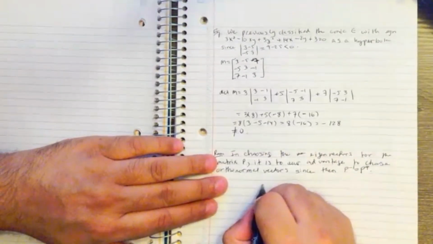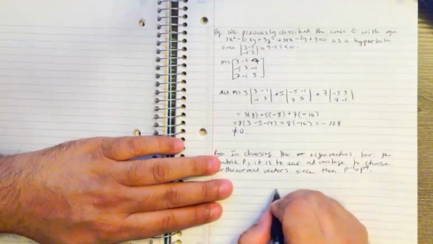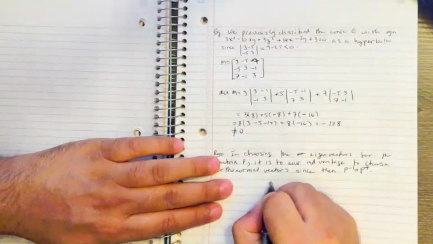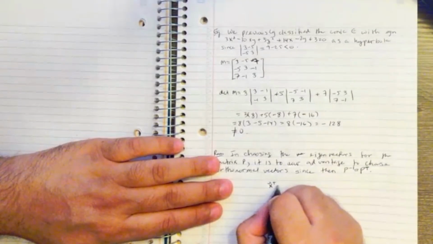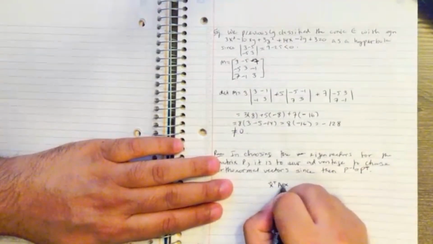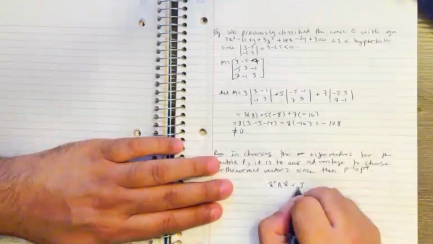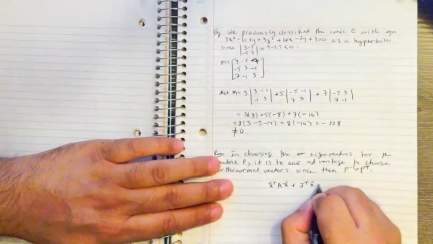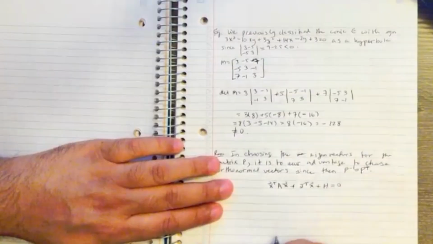So recall that one matrix form of the equation for a conic is the transpose of the vector x times the matrix A times the vector x, plus the transpose of the vector j times the vector x, plus the constant h is equal to 0.